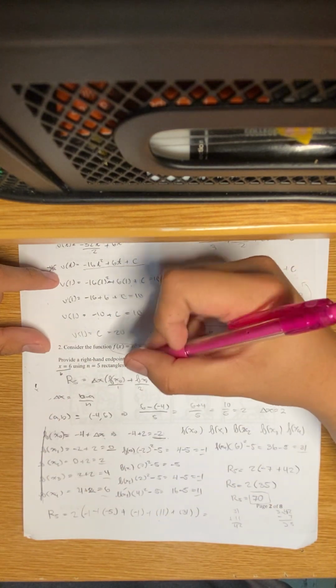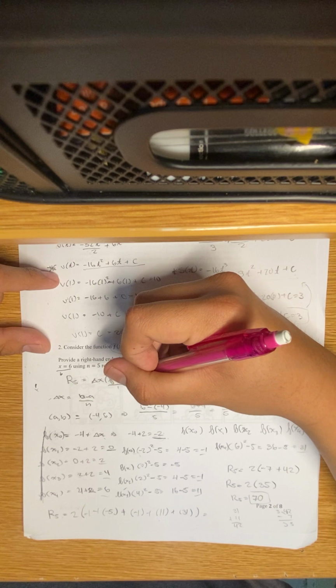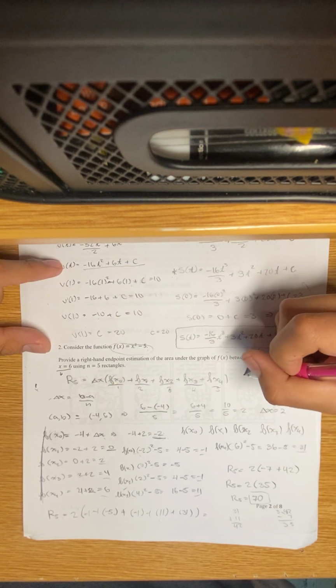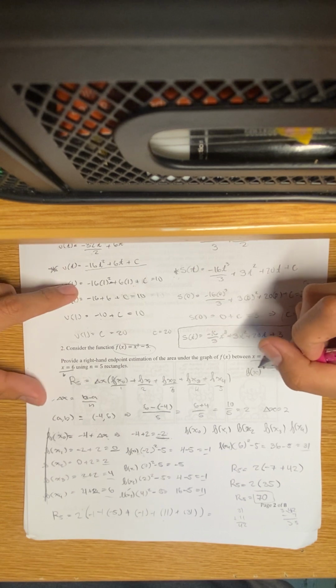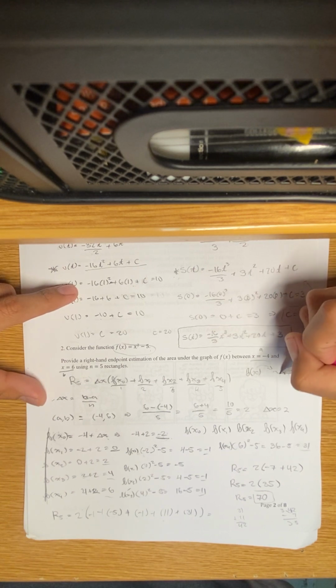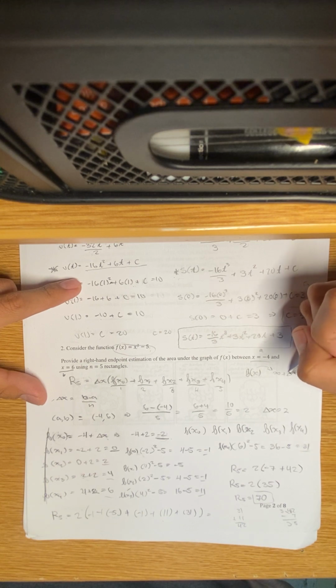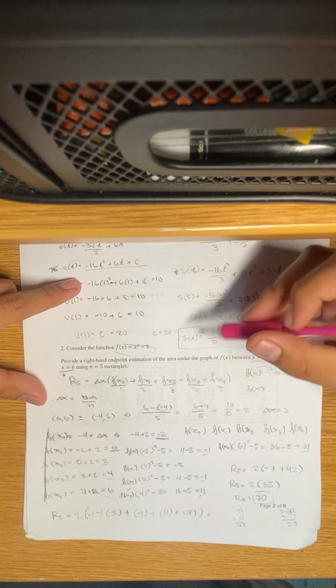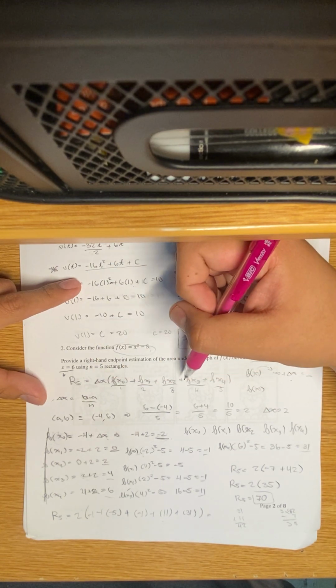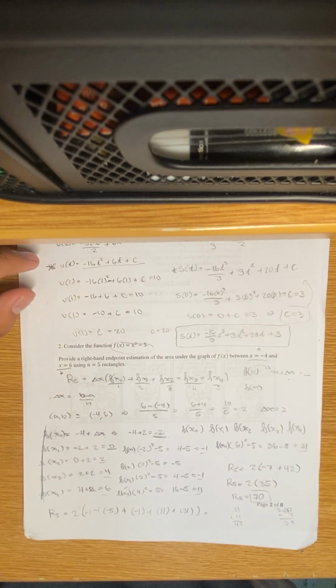And then once you found that, you can plug those into the original equation. So what you're doing first is you're finding the x value plus the change of x, and then you're plugging that value back into this equation to find f of x. And there you can just use this equation to help simplify. After that, you should get R5 equals 70.